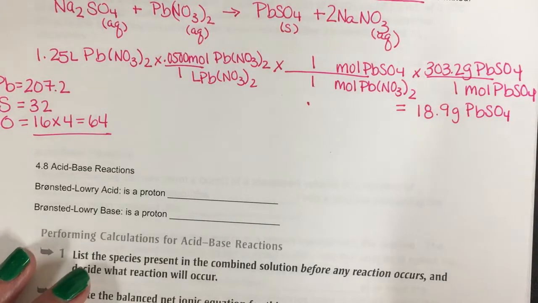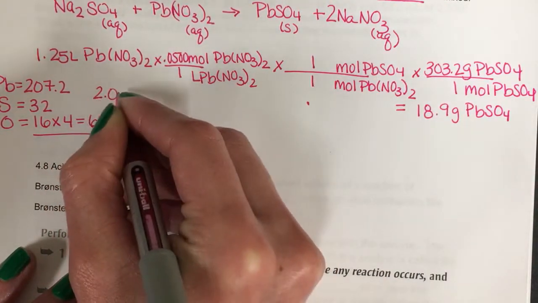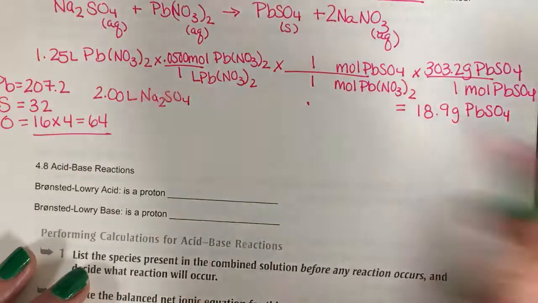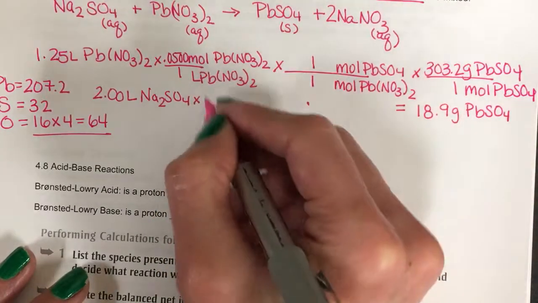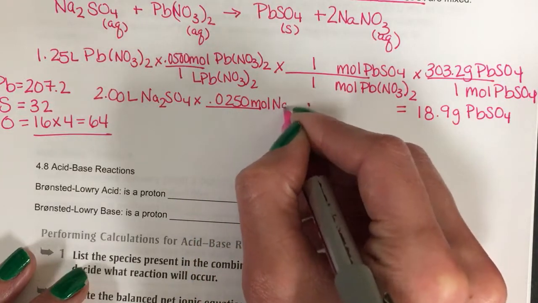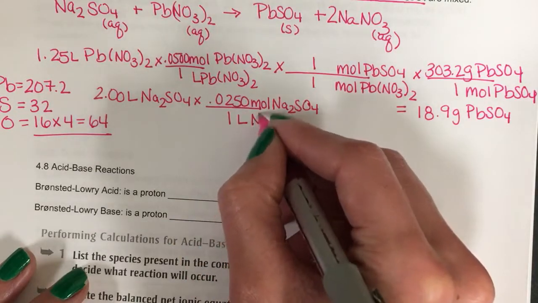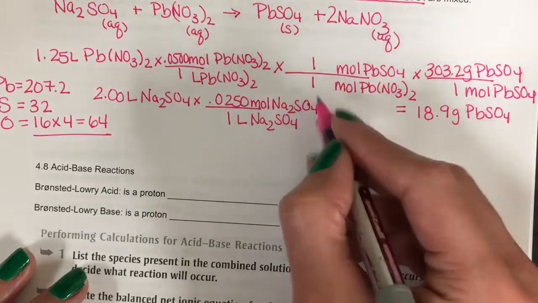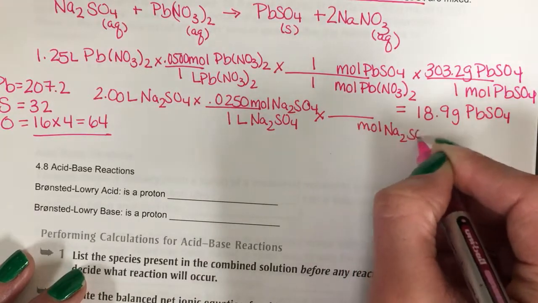So your second problem should have started with 2 liters of Na2SO4. I'm going to have to write small because I wrote that too big. So I've got 0.0250 moles of Na2SO4 per 1 liter of Na2SO4. Okay. Step 2, I need to get rid of moles of Na2SO4.